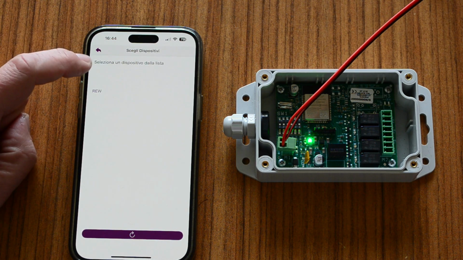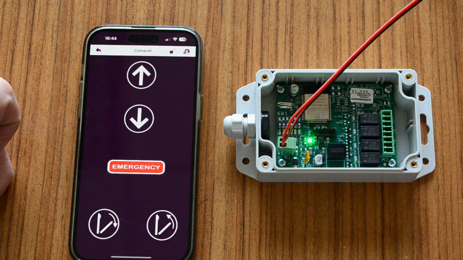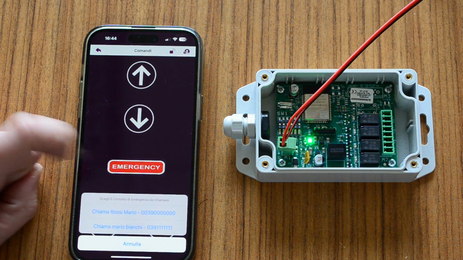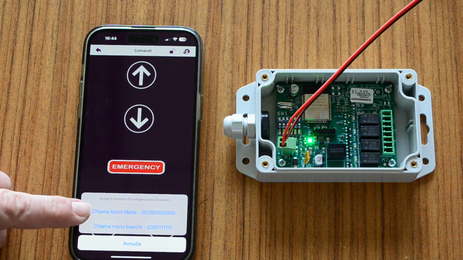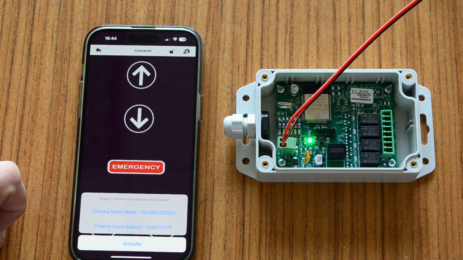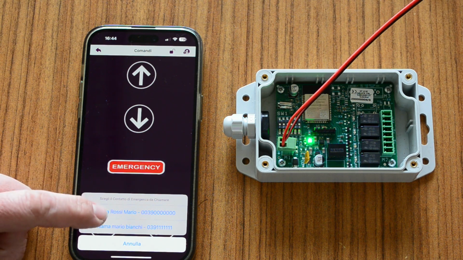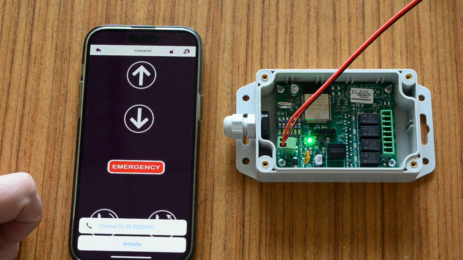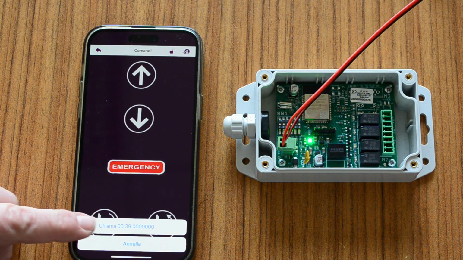Now, returning to the command screen and pressing the emergency button, the smartphone will ask to confirm which name we wish to call. By pressing on the name, the smartphone will ask for further confirmation. By pressing Call, the call will be made.